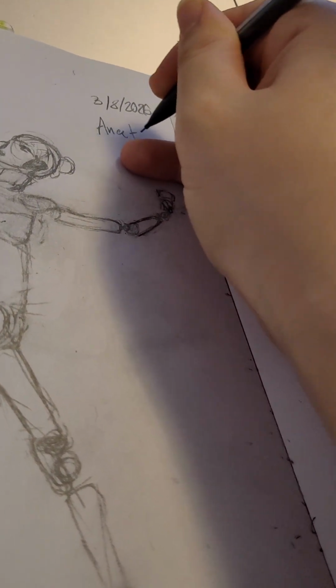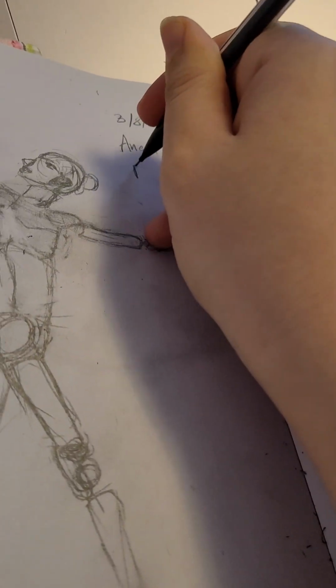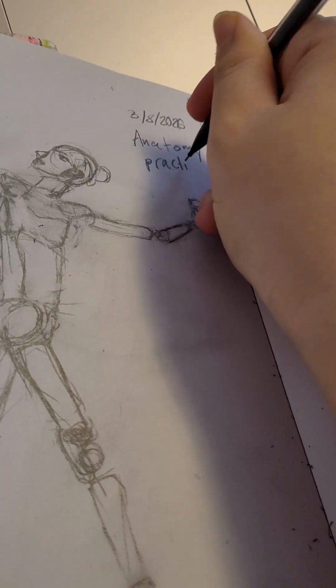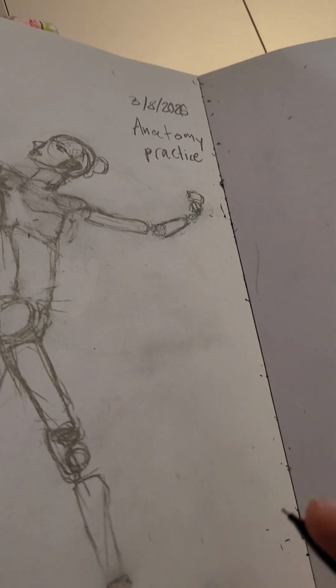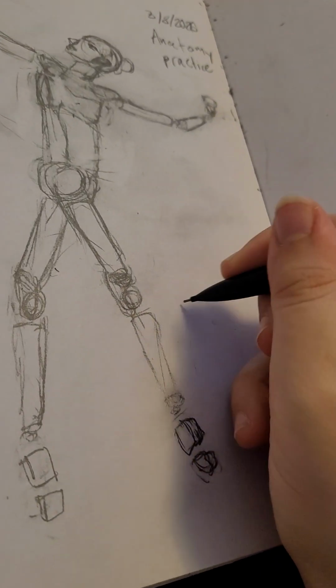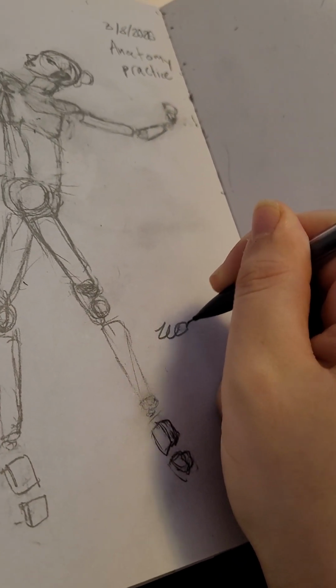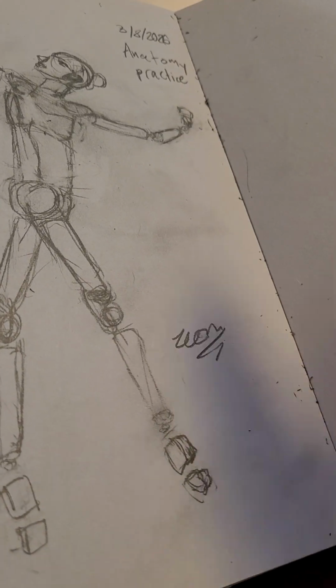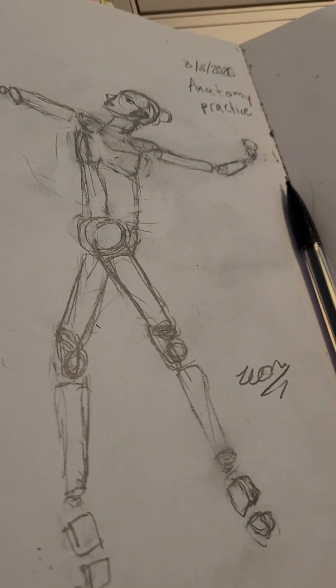Anyways, let's title this Anatomy Practice. And then let's sign it. And that's it.